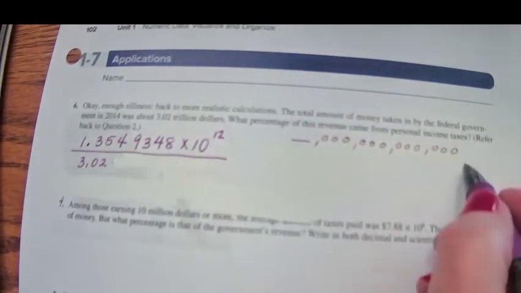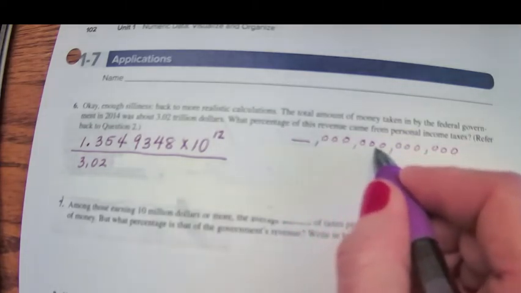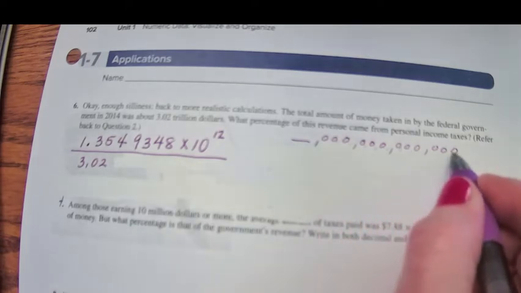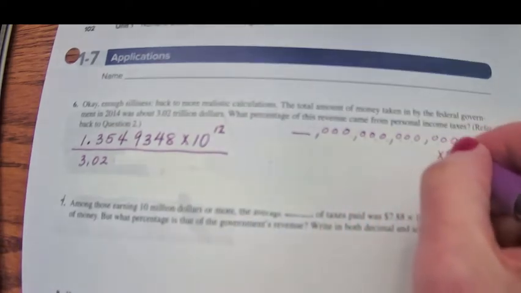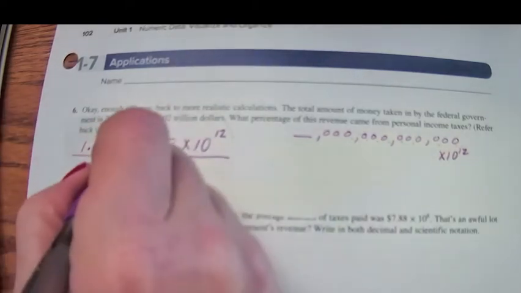Here's my trillions. Trillions are 10 to the 1, 2, 3, 4, 5, 6, 7, 8, 9, 10, 11, 12. Trillions are times 10 to the 12th. All right, so 3.2 trillion, 3.2 times 10 to the 12th.